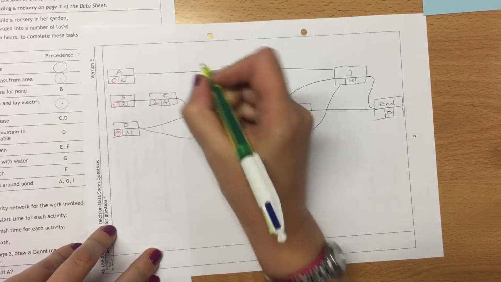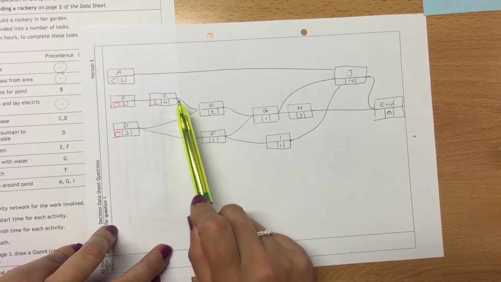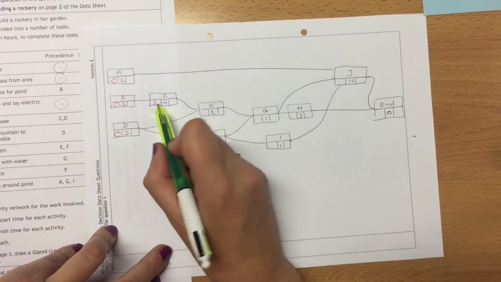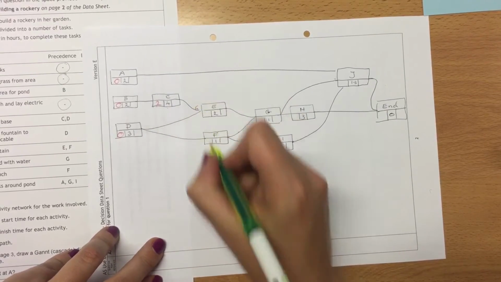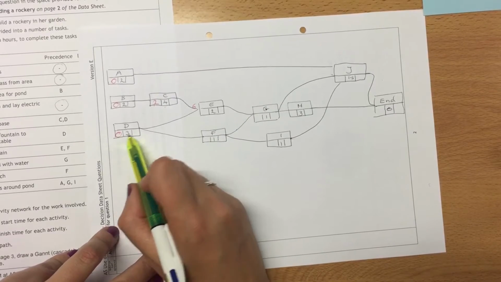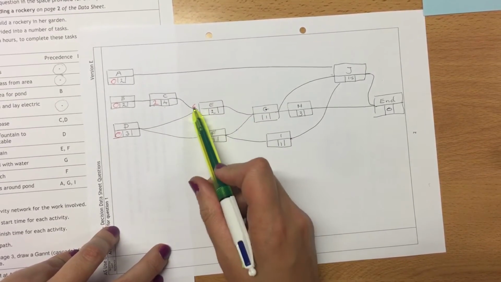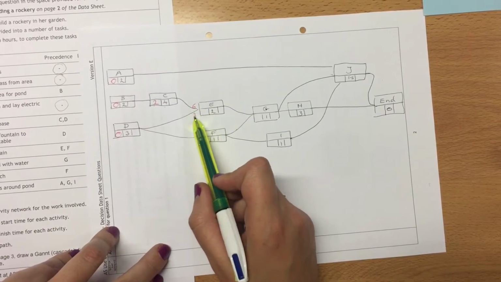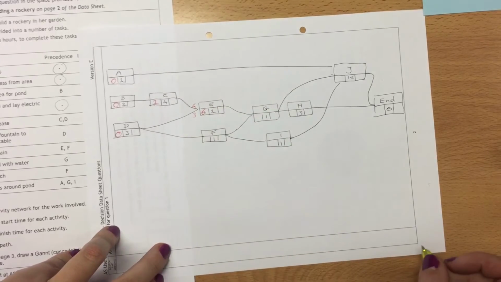So, C can start at 2. E has got to wait for both C and D. So C starts at 2, takes 4 hours, so they'll finish at 6. D starts at 0, takes 3 hours, so we'll finish at 3. So we've got to wait for a 6 and a 3. So the slowest one of those two is going to be 6.